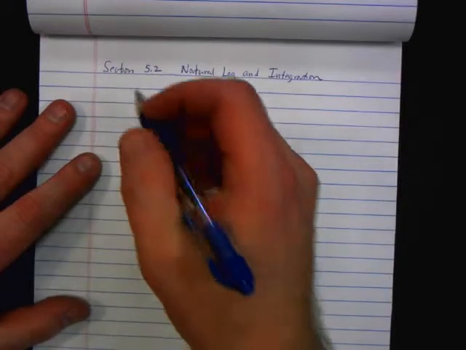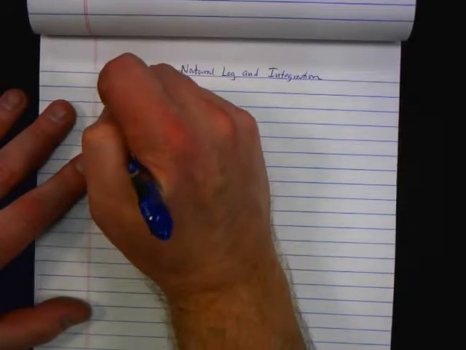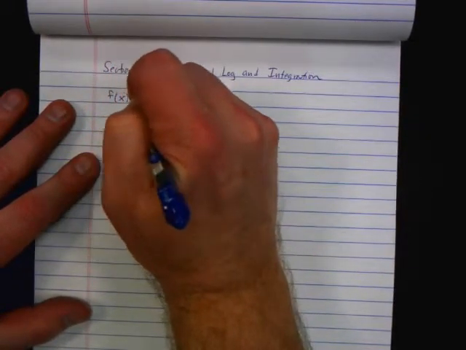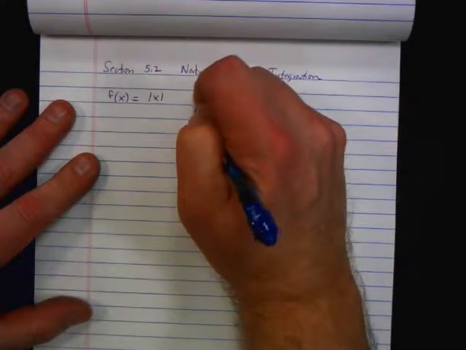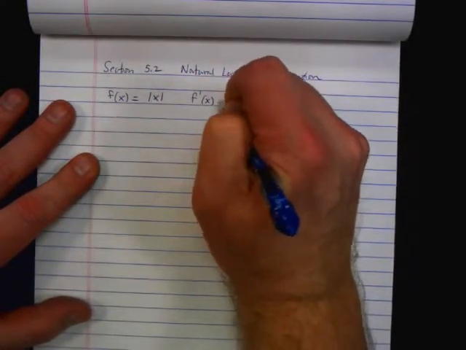All right, so does anybody remember from Calc 1, this is a function that did not show up very often, the absolute value of x. Anybody happen to remember the derivative of the absolute value of x? No, I didn't think so. It doesn't show up very often.